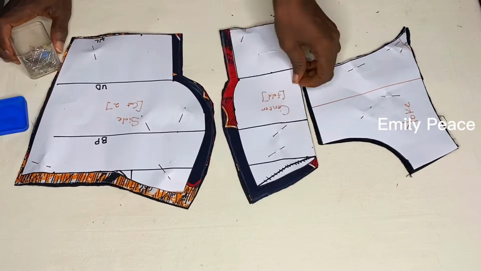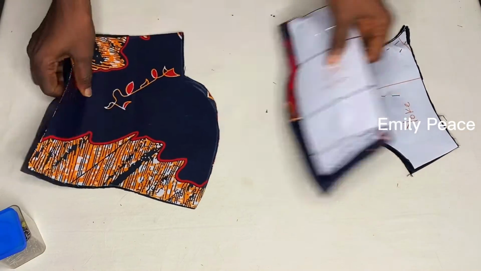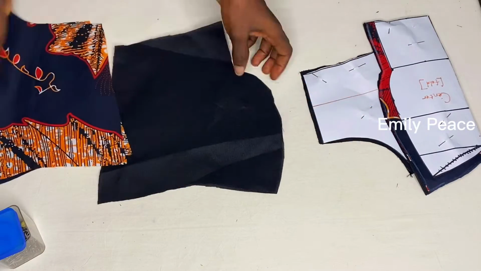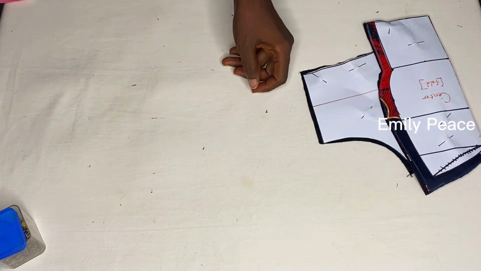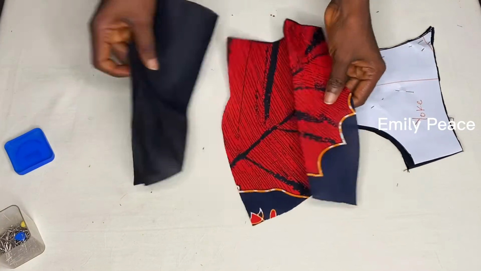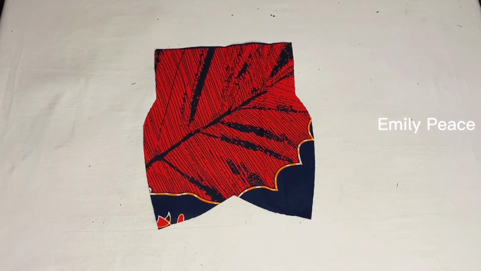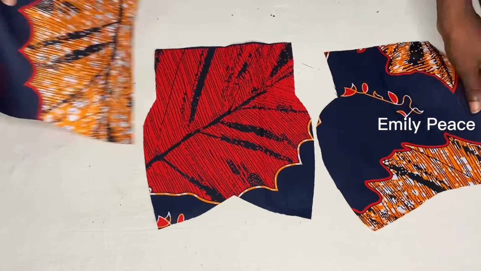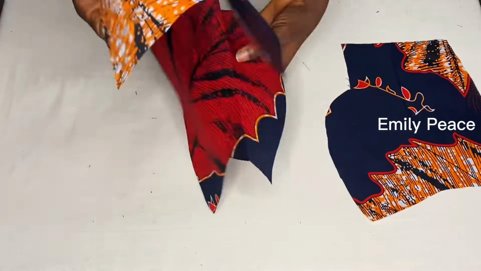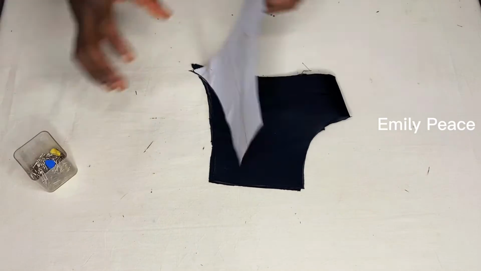Okay, so I'm going to open it up and show you what I have. For the side, I have 2, one for each side, and I also have 2 lining pieces, okay? For the center front, I cut on folds just the way I instructed, okay, and I also cut out my lining piece. And for the yoke, these are the two front panels for the center and the 2 sides, okay?